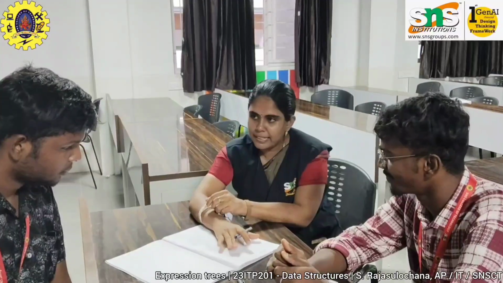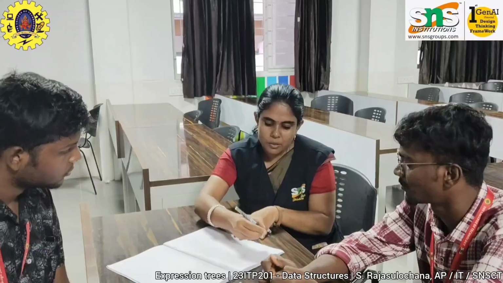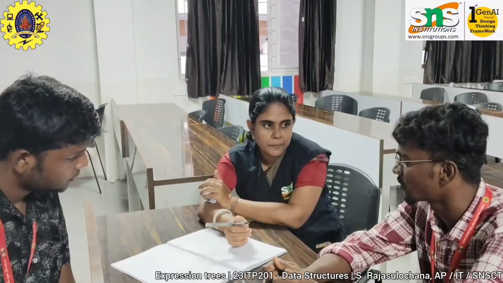Today we will discuss the tree data structure. In the previous class we have seen what a tree is and what the types of trees are. So where do we apply the tree data structure?